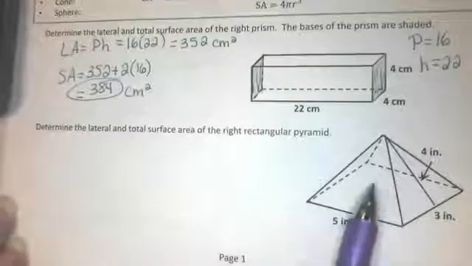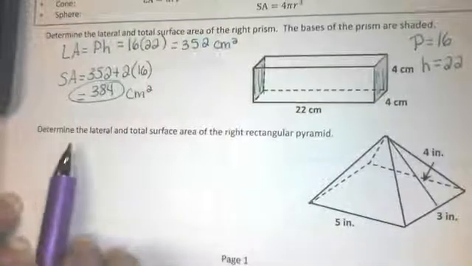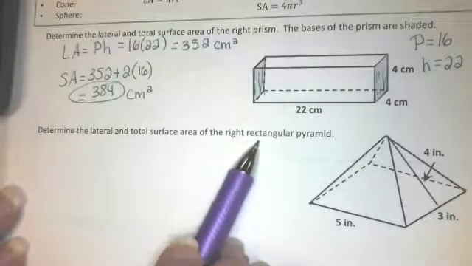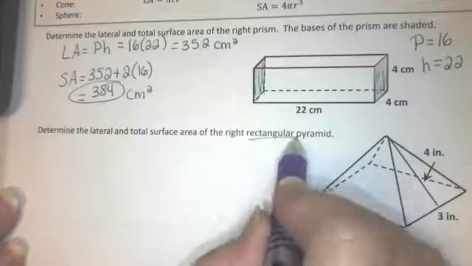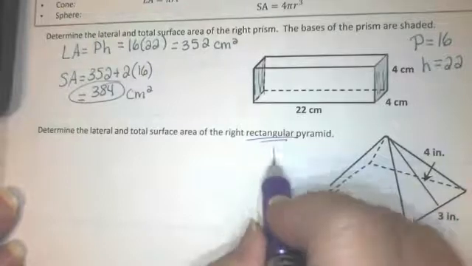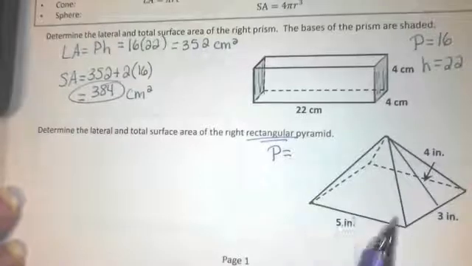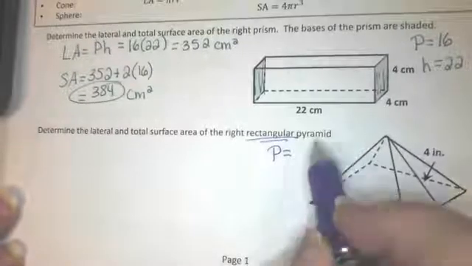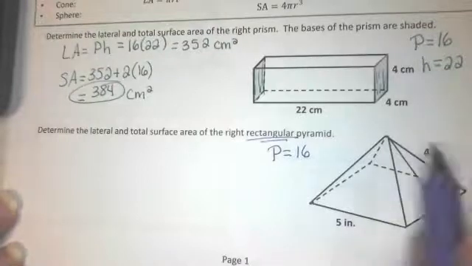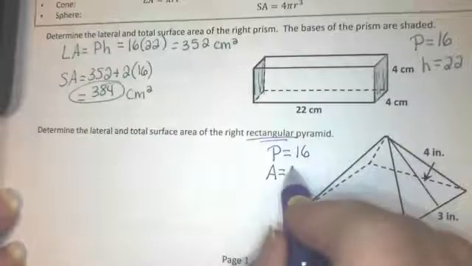Next is the area of a pyramid. So we're going to determine the lateral and total surface area of the right rectangular pyramid. The base is a rectangle this time. So when we find the perimeter of our base, this is a rectangle. So 5, 5, 3, and 3. My perimeter is 16. The area of my base is easy to find because it's 5 times 3.